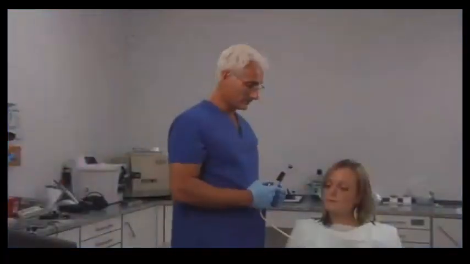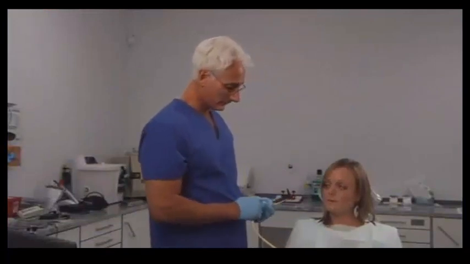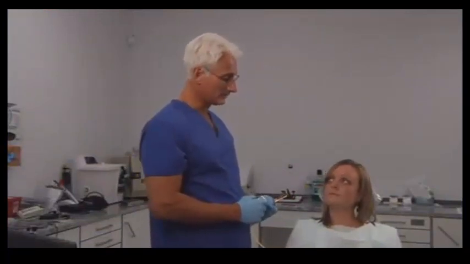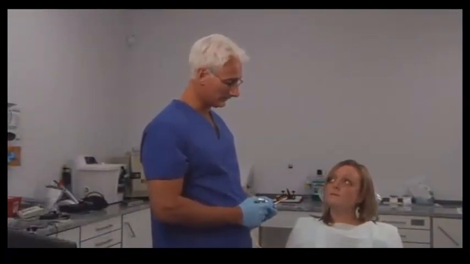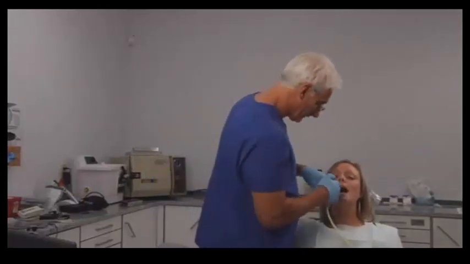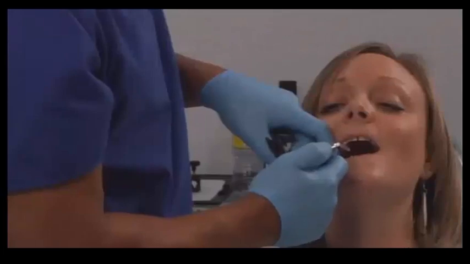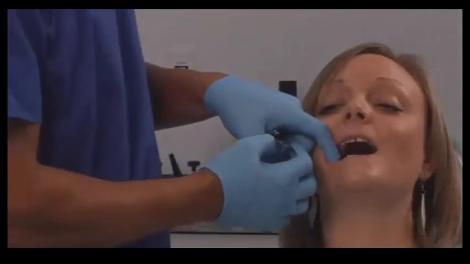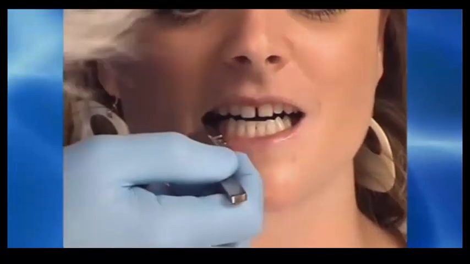So now I'm going to mark your teeth with the articulating paper so we can locate where the long disclusion contacts are present on your teeth. So put your head back for me. I'm just going to dry your teeth. Now I'm going to place the articulating paper in between your teeth. I want you to bite down for me.